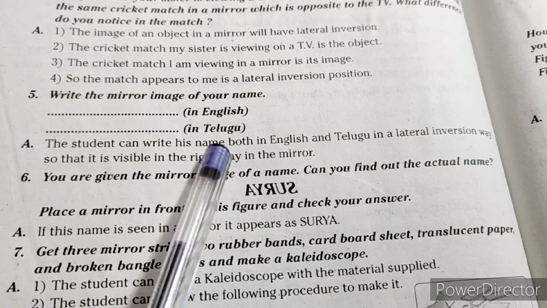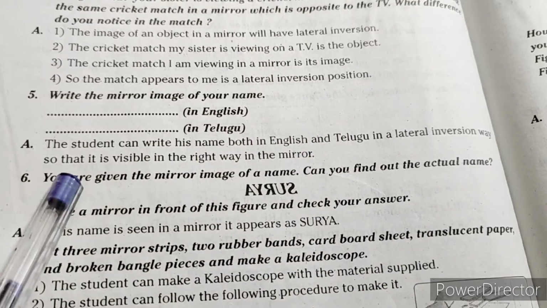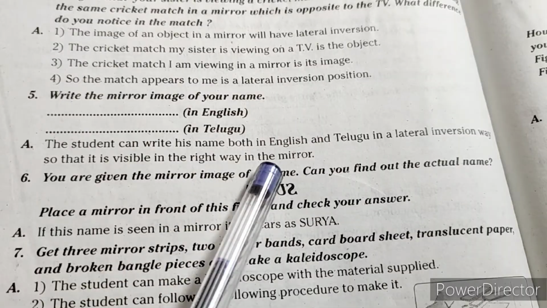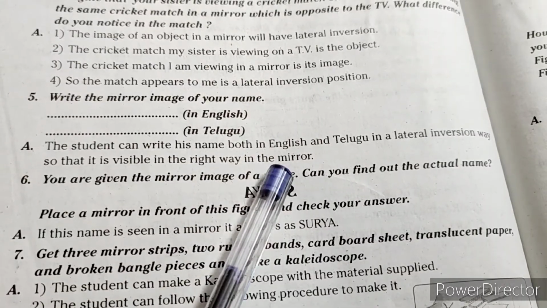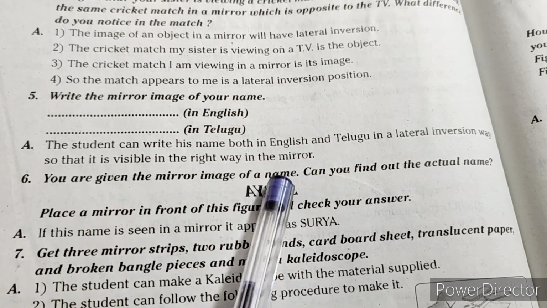The student can write his name both in English and Telugu in a lateral inversion way so that it is visible in the right way in the mirror. In the mirror you can see correctly. Okay. Next one. You are given the mirror image of a name.